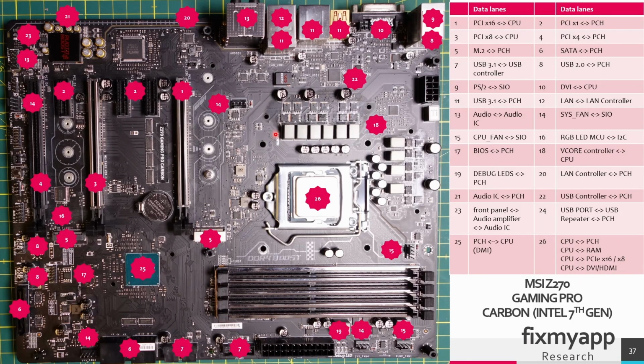In this image, I will explain the most important components and how they communicate with other components. First, the PCIe 16 data lanes. So in this PCIe slot, you will connect the GPU, and this communication will go between the CPU and this slot.